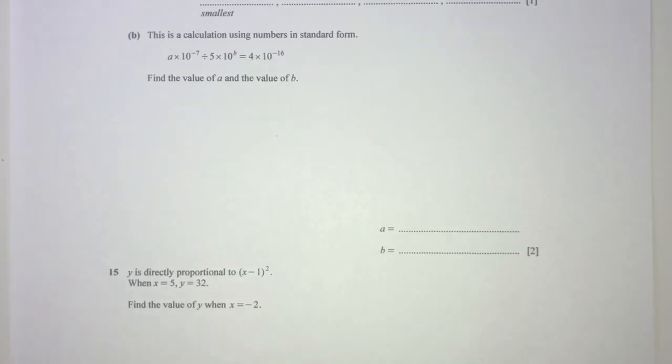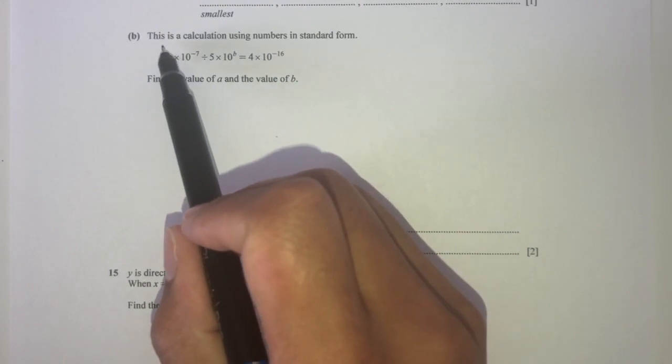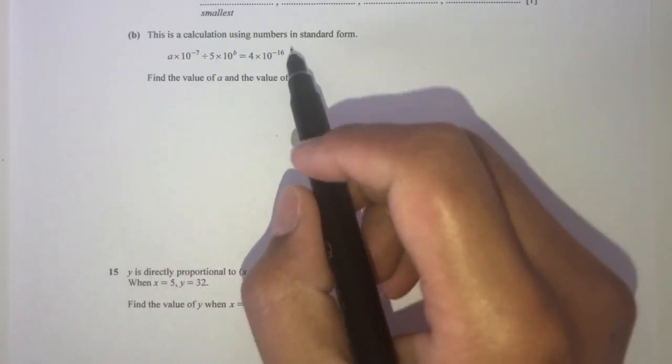So this one is a requested question, by the way. I get it. This is one of the questions where you may lose a mark pretty easily, because we did not really take this into account properly, and in the end, we lose 1 mark for nothing. So here we have a calculation using numbers in standard form.